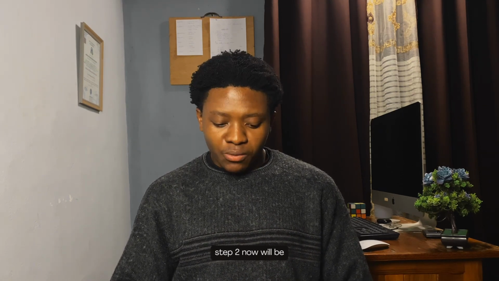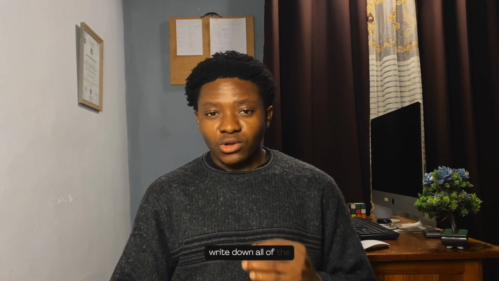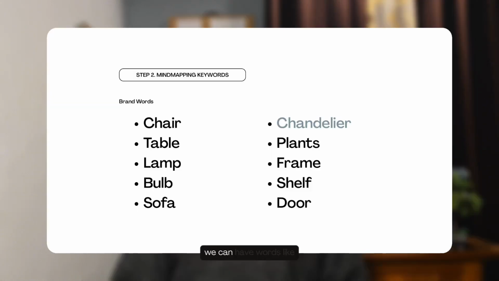So step 2 now will be to mind map the keywords. Now this mind mapping session is where we'll write down all of the keywords or the physical elements which we can easily identify to look, and they really match the brand's values. So we can have words like chair, table, lamp, bulb, sofa, chandelier, plants, frame, shelf and all. Now these words, we will combine them to be able to sketch down logo mark ideas.